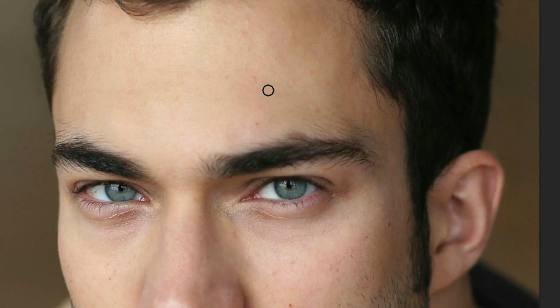And let me zoom in so you guys can see a little better. So these aren't really blemishes, you know. I'm kind of joking around that this guy needs this, but say you want to get rid of a mole or a blemish or anything like that. That's pretty easy. You just click and remove it.